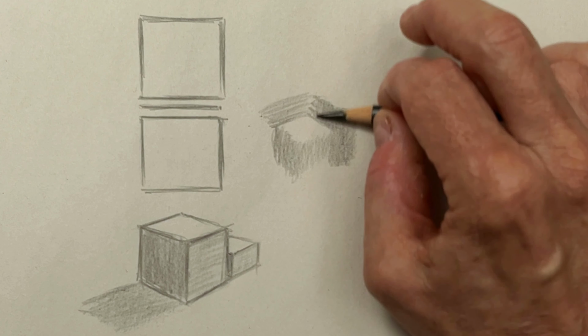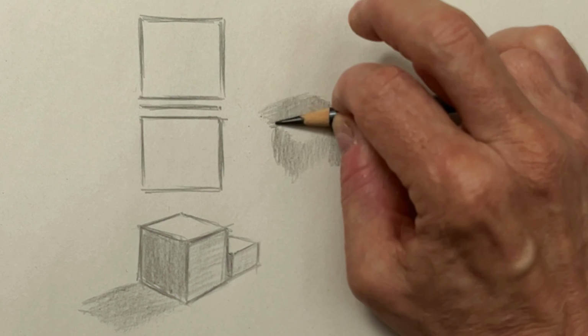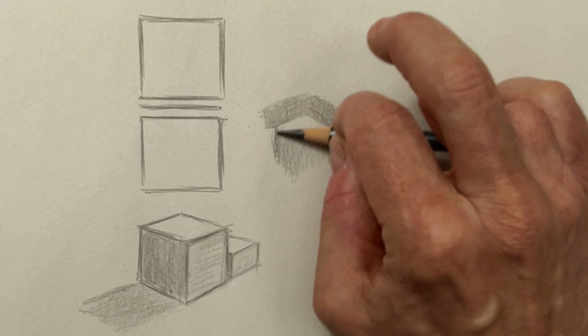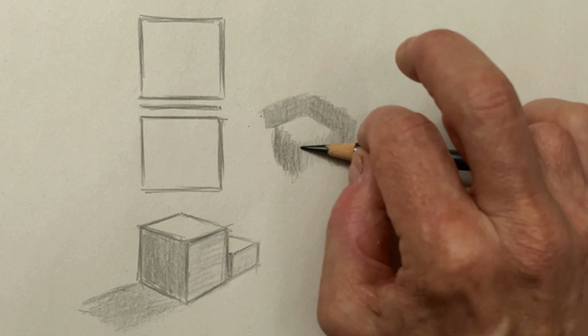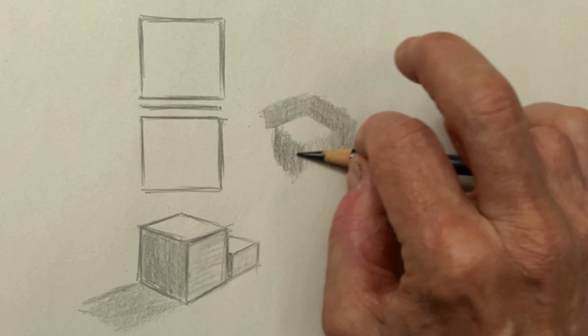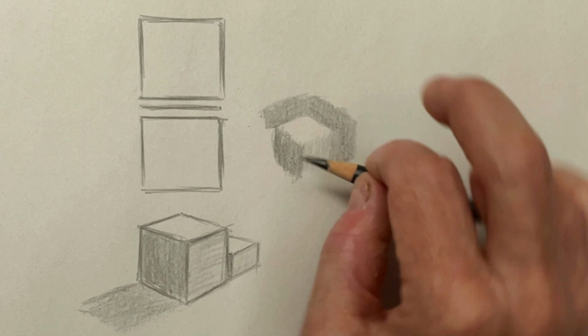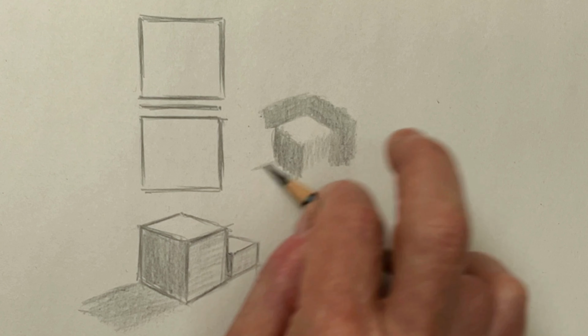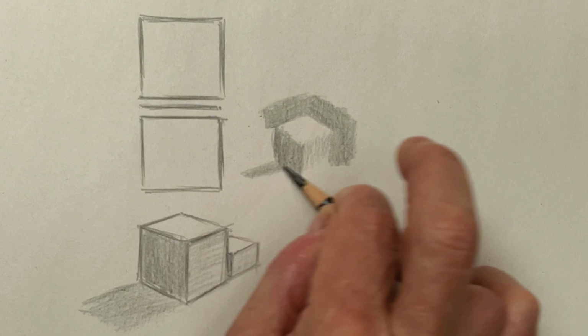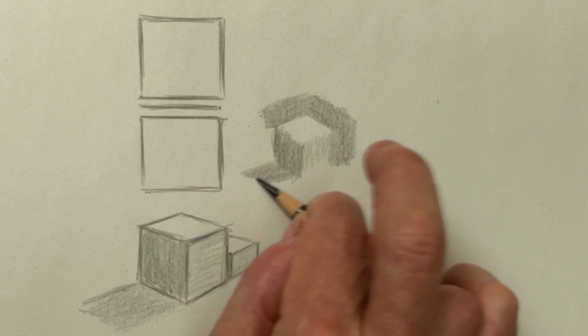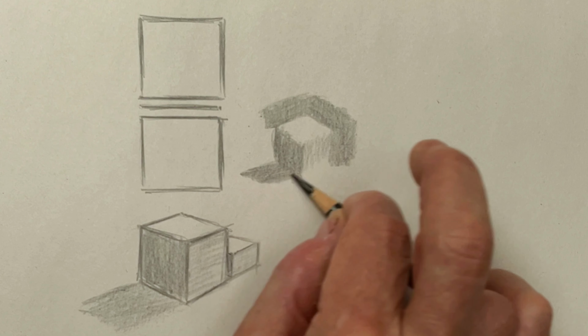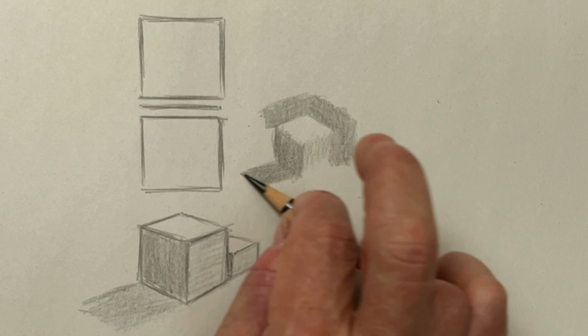The edges are being created by the value range change. All right, there we go. And I want a different edge right there. And then we'll throw that shadow in. And this one's important because you'll see this a lot in watercolor, and things you need to be able to recognize is that you're going for shapes.